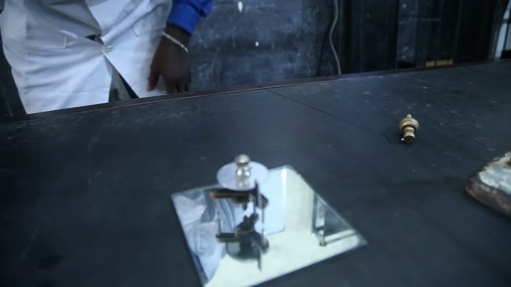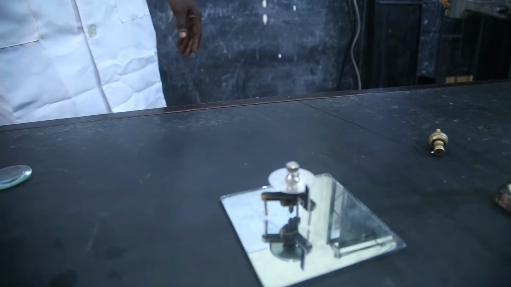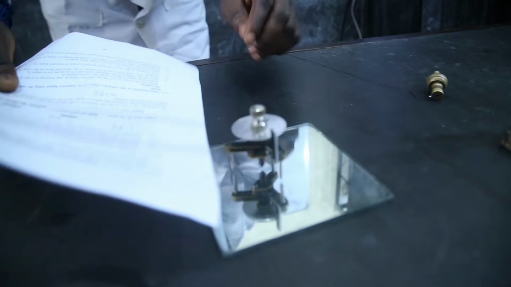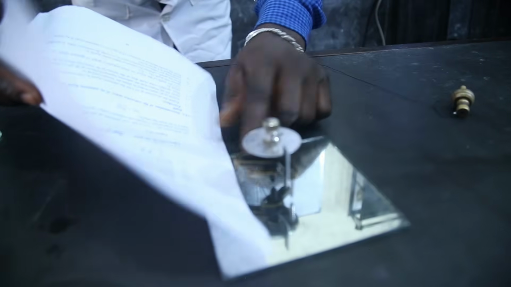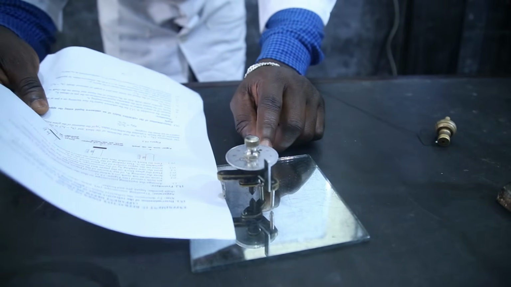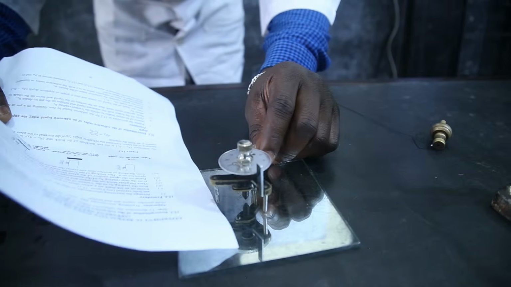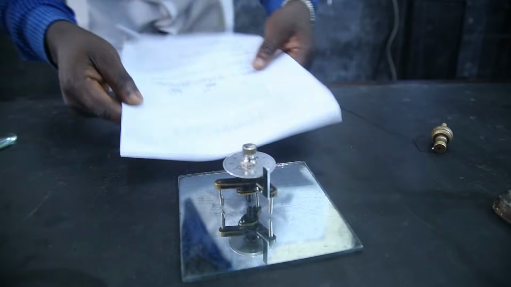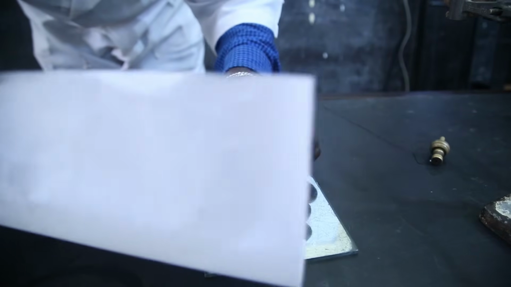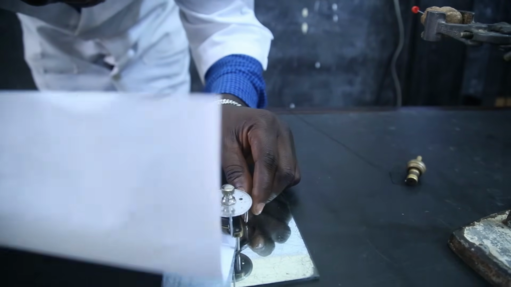To check if the 4 legs actually touch the surface, you use a plain sheet to see if the paper moves in. If the paper can pass through any of the legs, then that means the spherometer has not yet touched the surface.